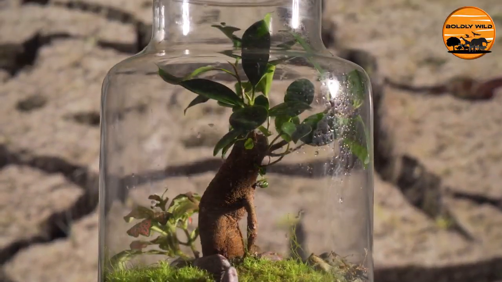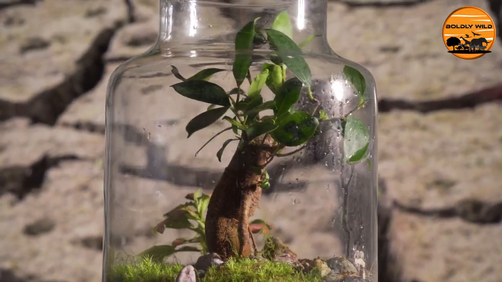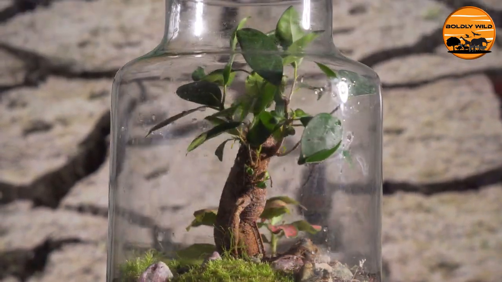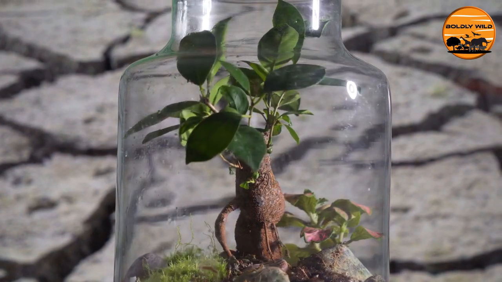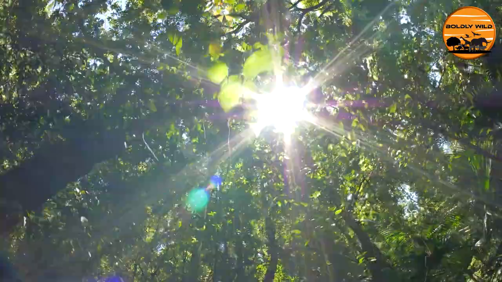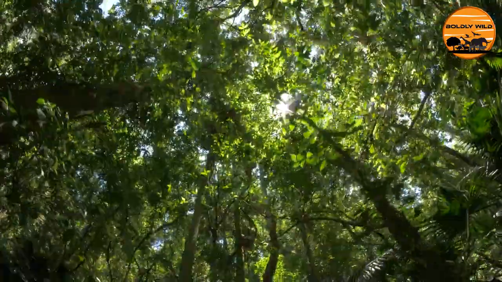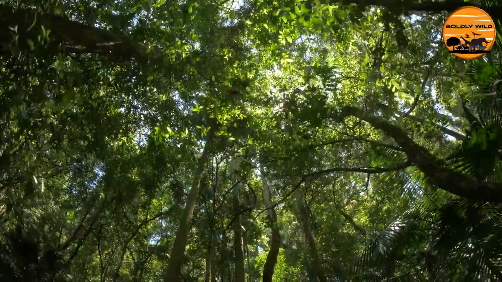Prepare to be enchanted by the sights and sounds of this astonishing ecosystem, and gain insight into the delicate balance that sustains life in one of Earth's most vital and diverse environments. Today, we'll talk about life beneath the canopy, exploring rainforest wildlife.